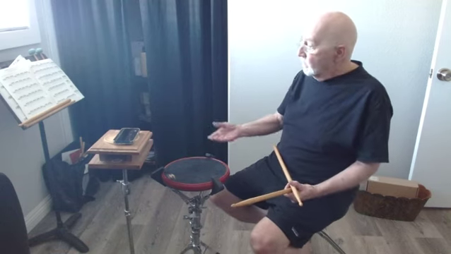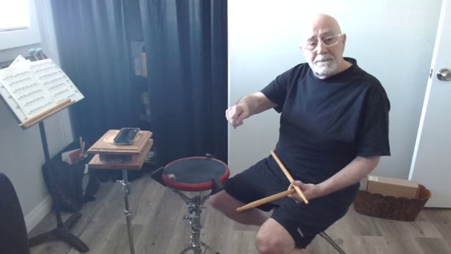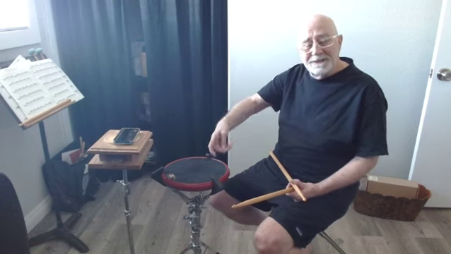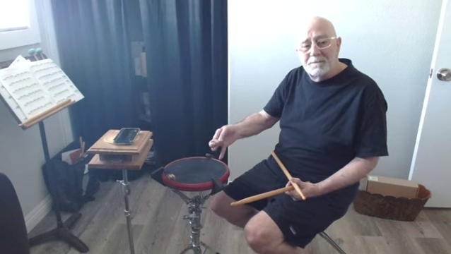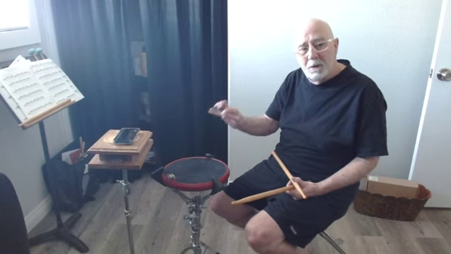Now, here's the problem all beginners have. When you're trying to learn this, people tend to let go with these guide fingers to force the stick to sit in their middle finger because they want it to sit there, and they find themselves fighting here because they've been holding it there for a lot of years playing drums. So if you've already been playing, you're going to have to deal with that.